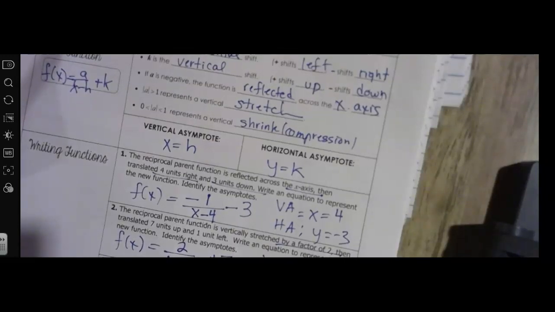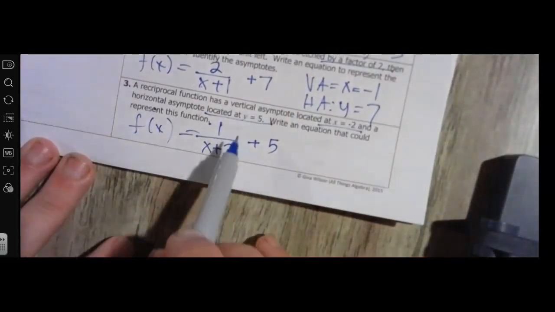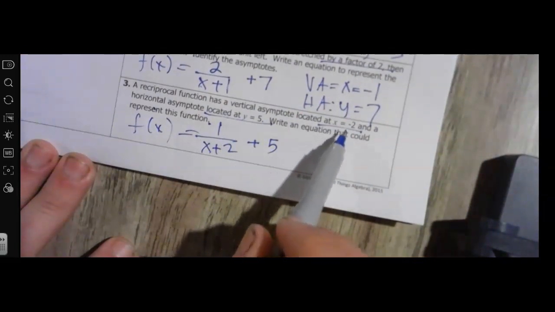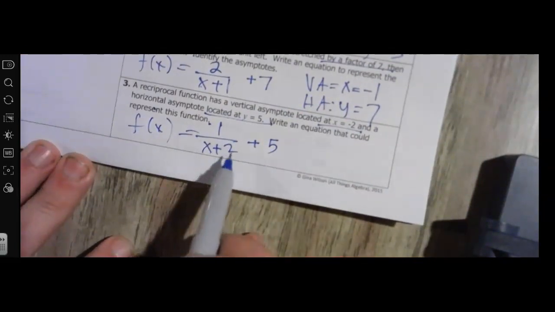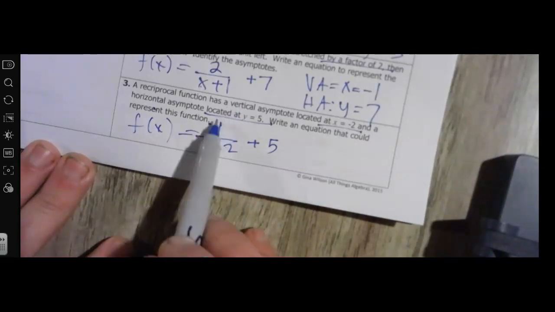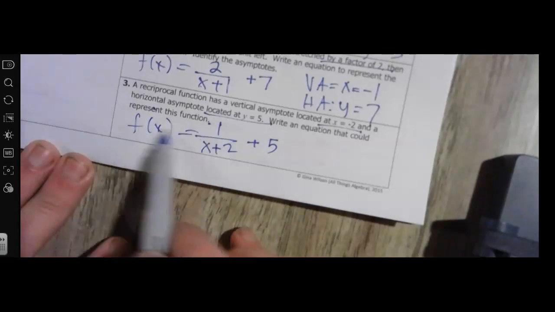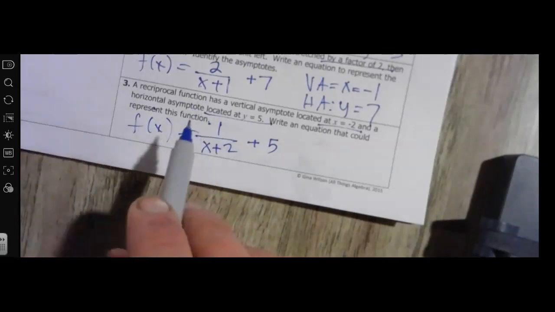Any horizontal or vertical asymptotes? Well, it told us that already, so we don't need to do any more. Oops. Sorry if you couldn't see that, I apologize. It told us that the vertical asymptote was at x equals negative 2, so it's going to be x plus 2. They told us that a horizontal asymptote is at y equals 5, so we made that plus 5. There was no mention of compression, so we simply are left with that function.